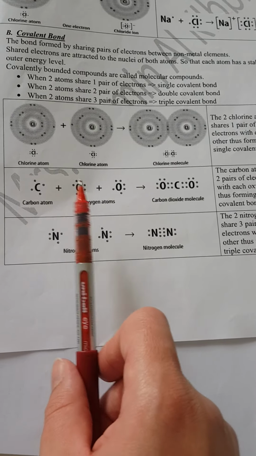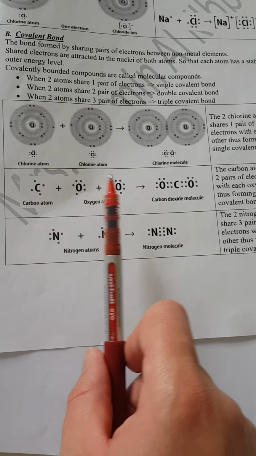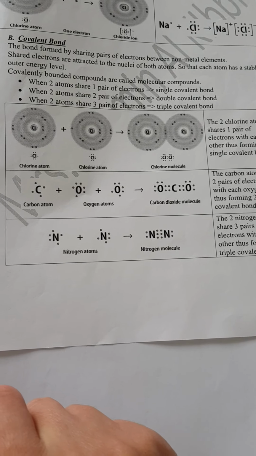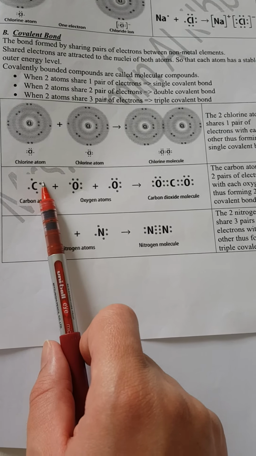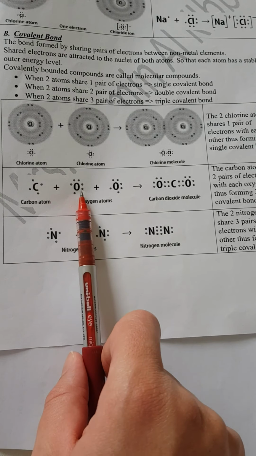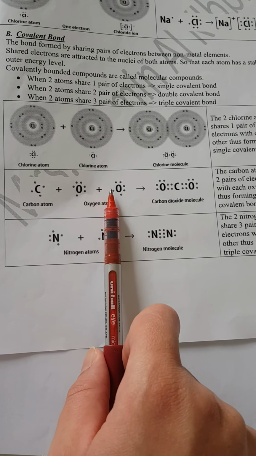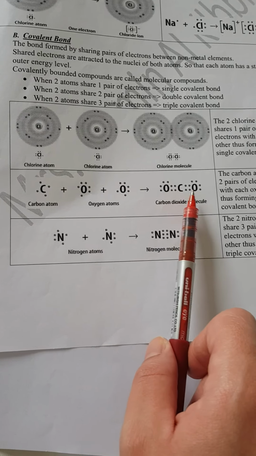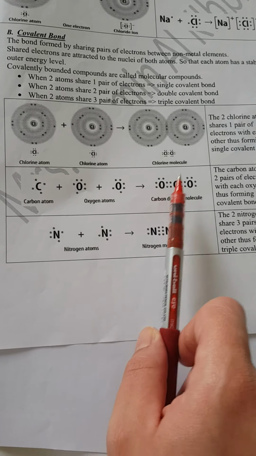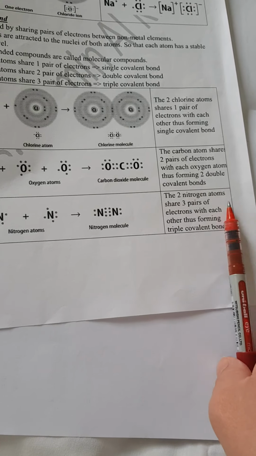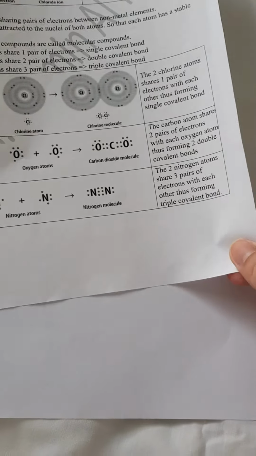Here I have carbon and 2 oxygen atoms. The carbon will share 2 pairs with the first oxygen and 2 pairs with the second oxygen. You see, 2 pairs with the first, 2 pairs with the second oxygen. So I do have a double covalent bond.